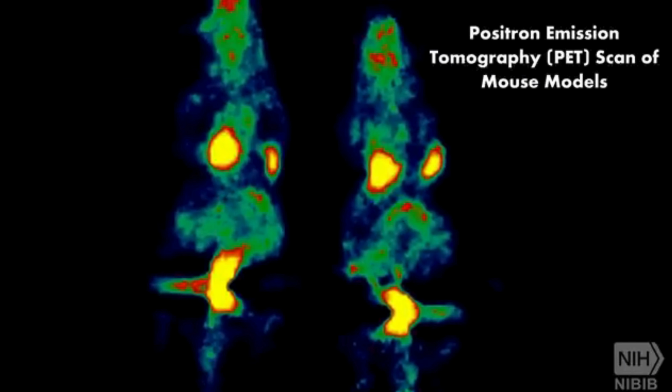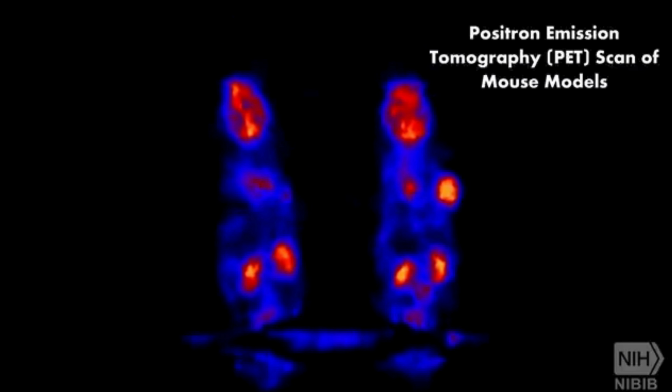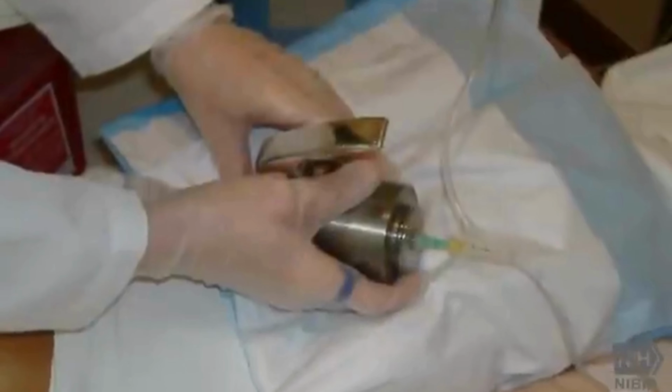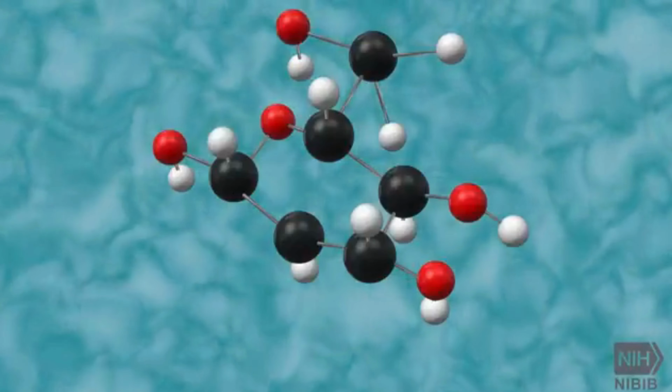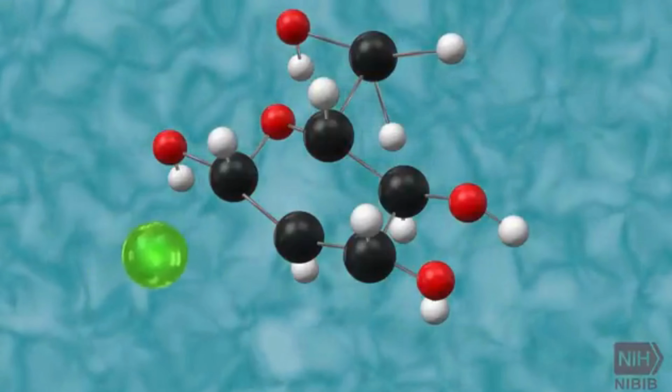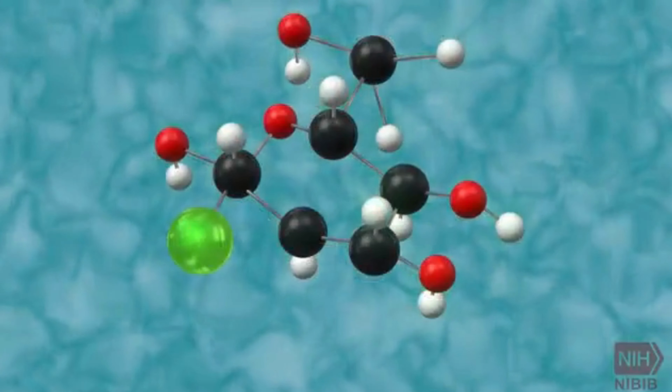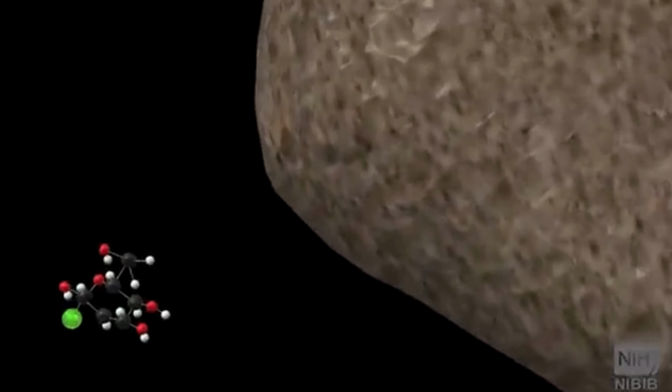This step is followed by purification and rigorous quality control to ensure high radiochemical purity, sterility, and appropriate molar activity. The radiotracer is then administered to the patient, typically through intravenous injection.